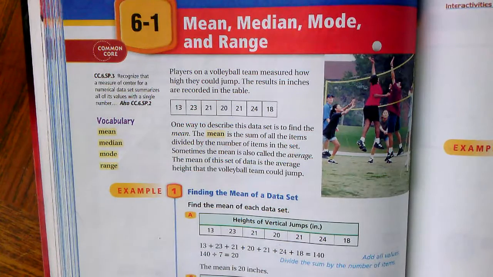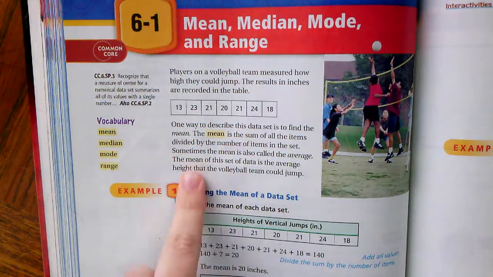Guys, so this week you are going to be going over mean, median, mode, and range. These four concepts are something that we have talked about in 5th grade before, so in this video I am just going to briefly review them, show you some of the examples that the book offers, and then you are going to have an assignment to complete to practice these skills.